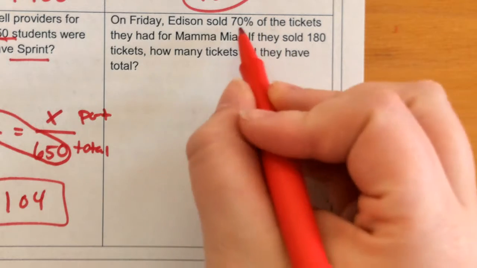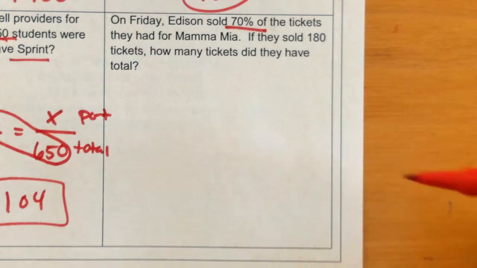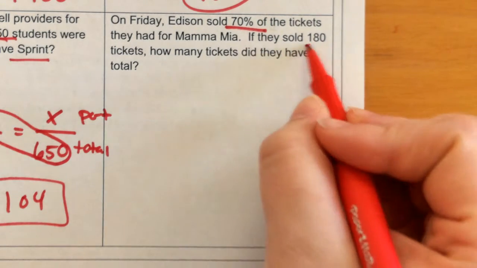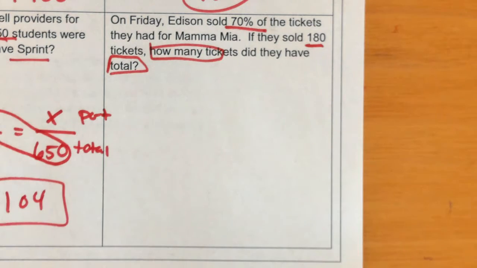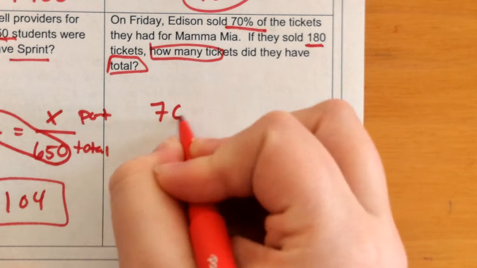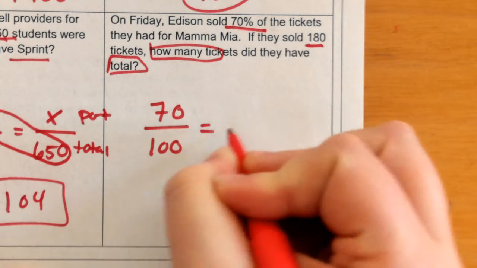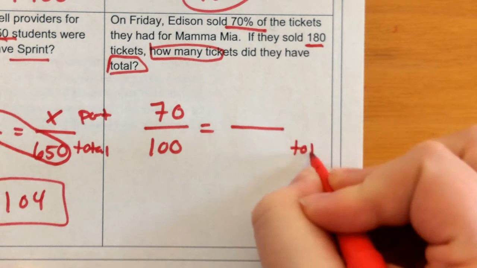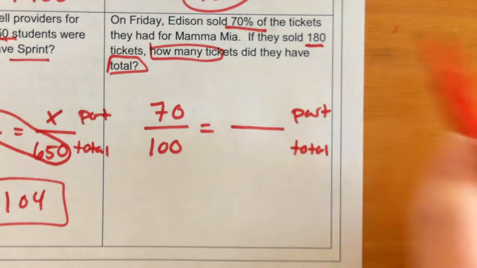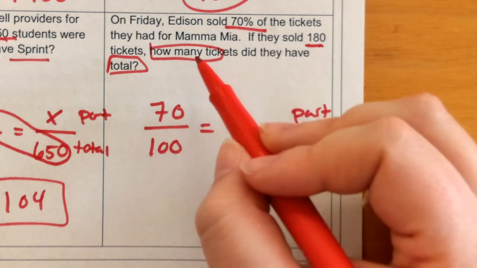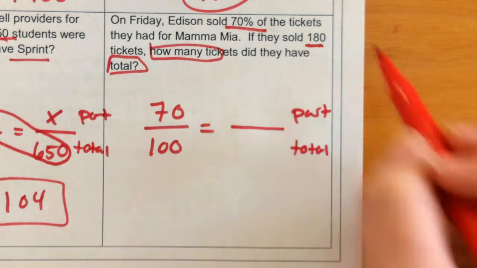On Friday, Edison sold 70% of the tickets they had for Mamma Mia. If they sold 180 tickets, how many tickets did they have total? Okay, well, 70%, so 70 over 100, equals, again, the total goes on the bottom, the part's on the top. So let's think. They sold 180 tickets. How many did they have total?